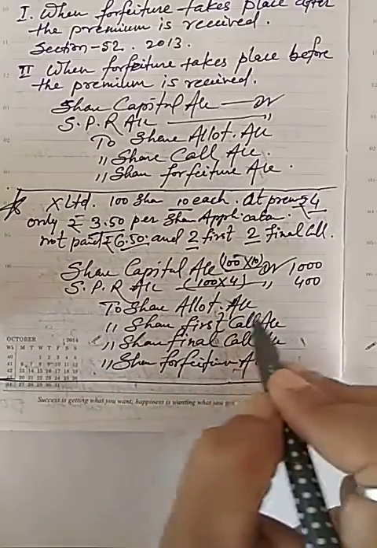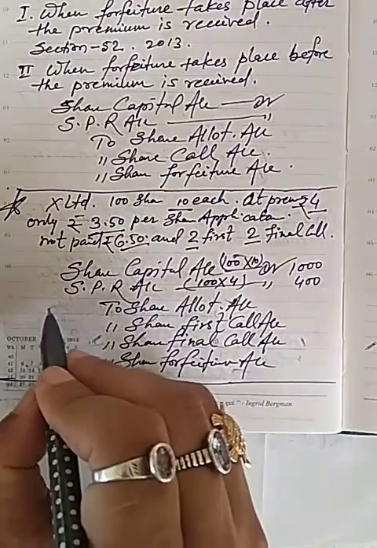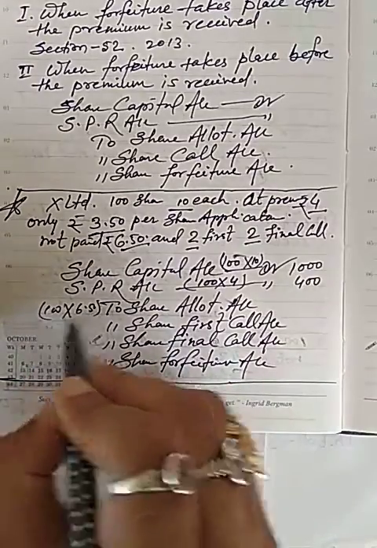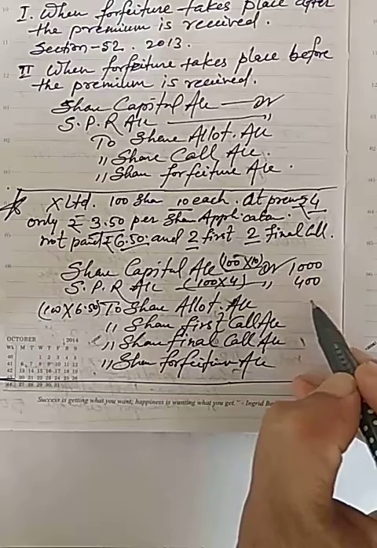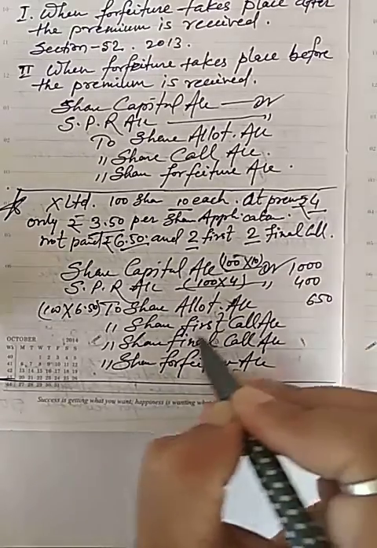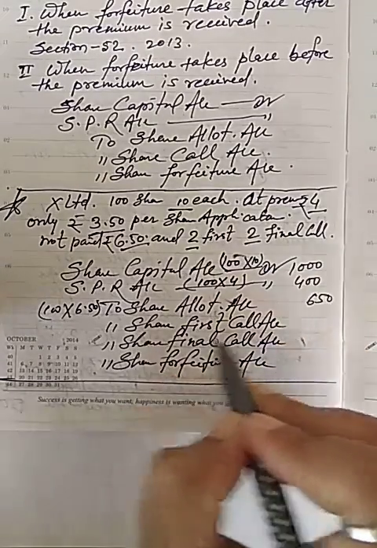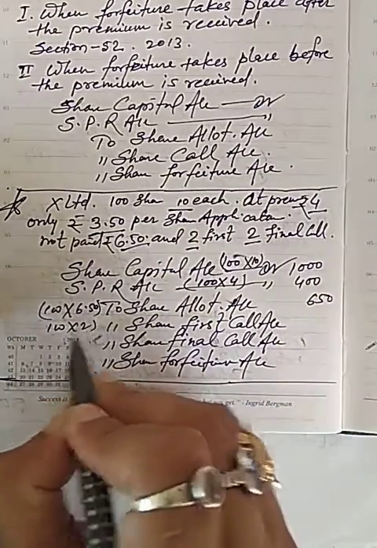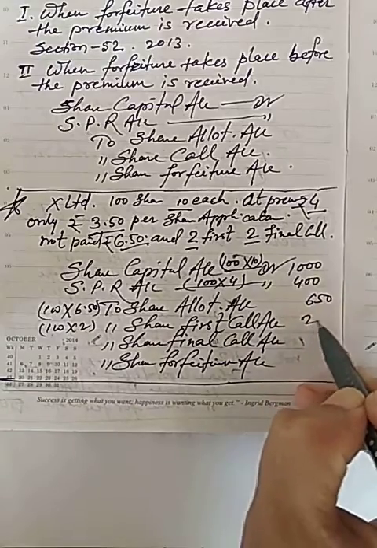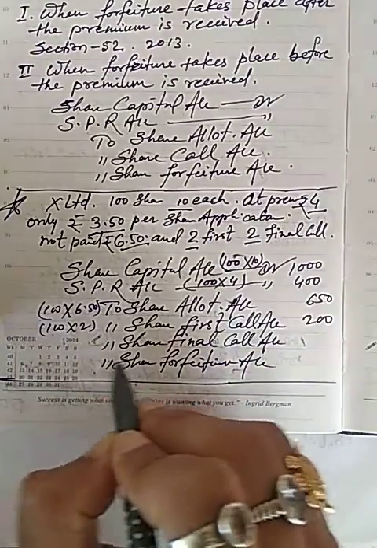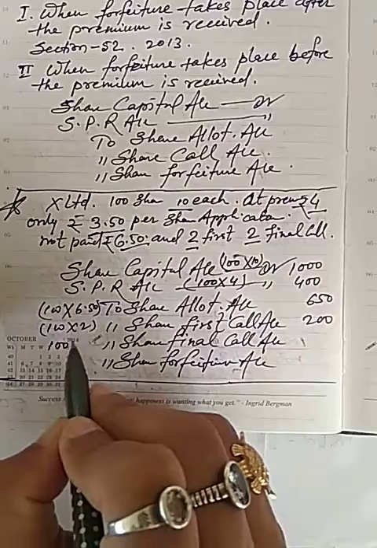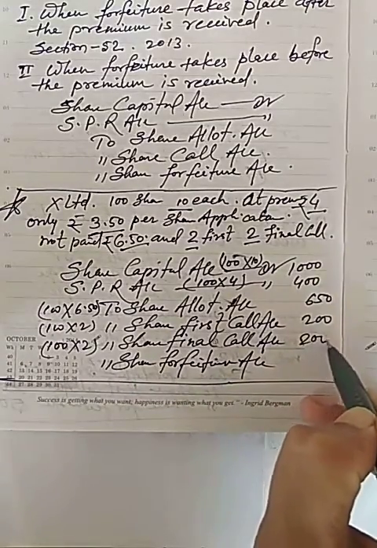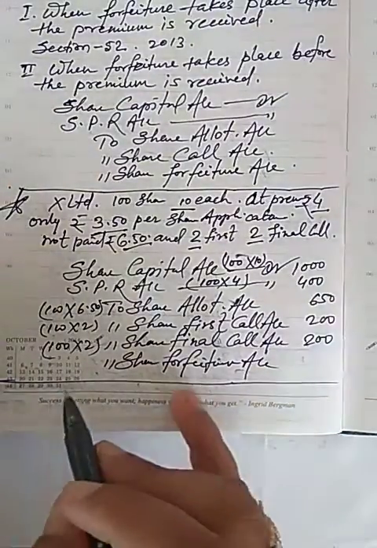I have not received allotment money, 100 into 6.50, so it will be 650. On share first call 100 into 2, it will be 200, and on final call 100 into 2, it will also be 200.